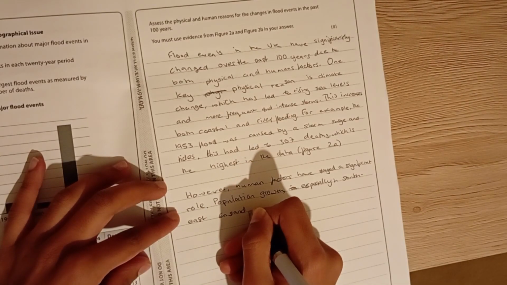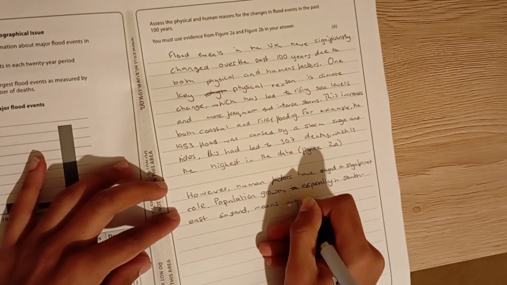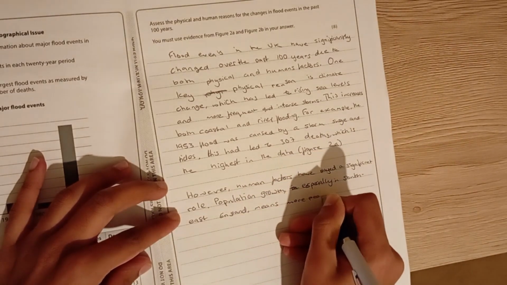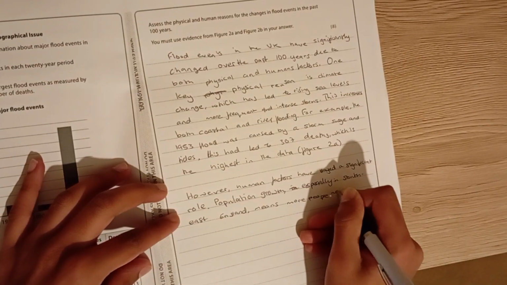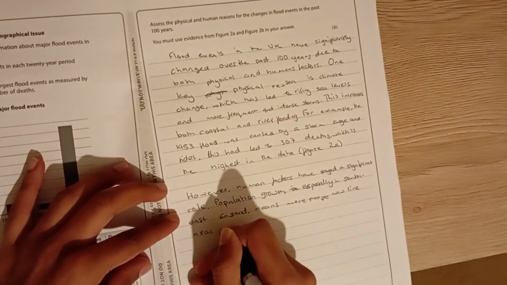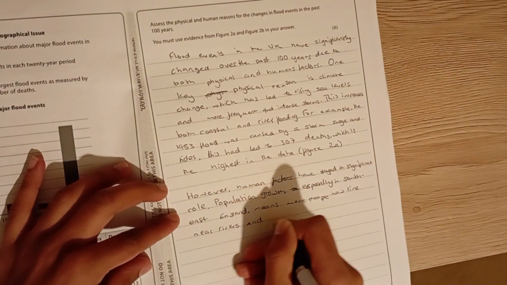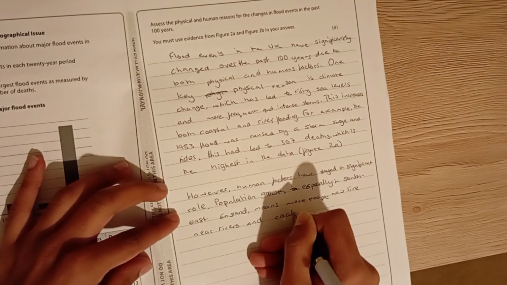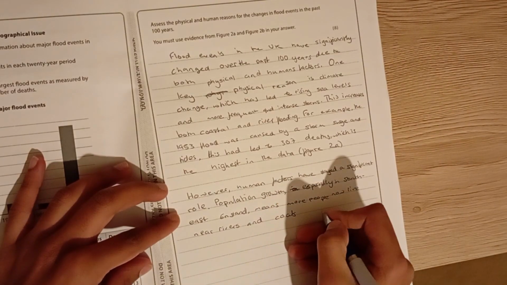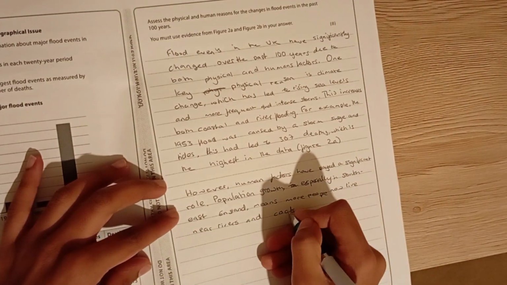and then we could say means more people now live near rivers and coast. And then you've got to explain what did this increase, what did it do.